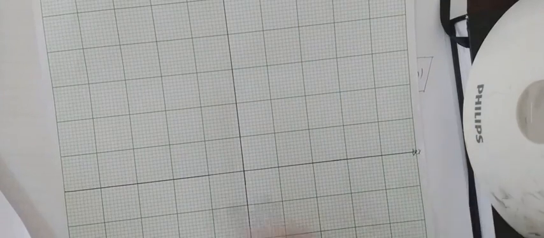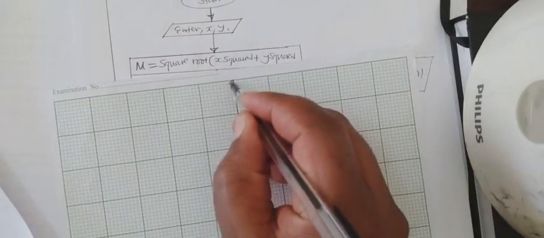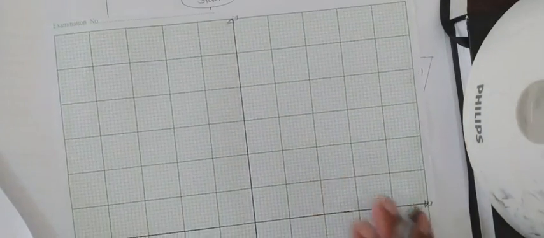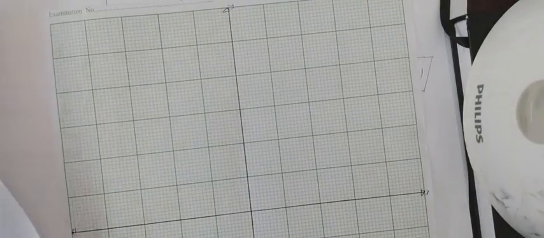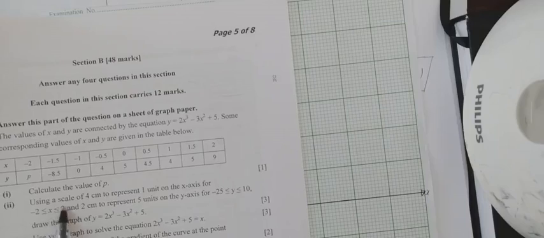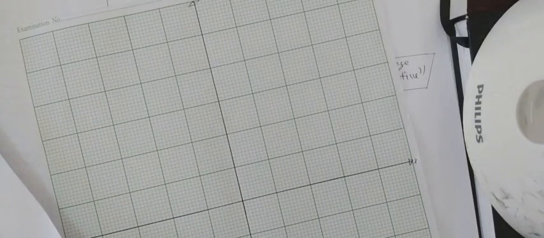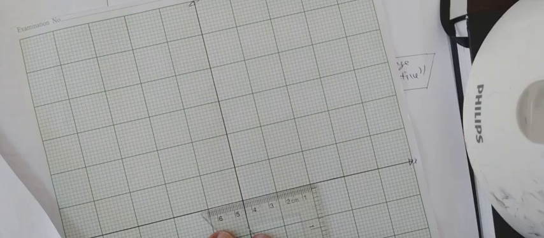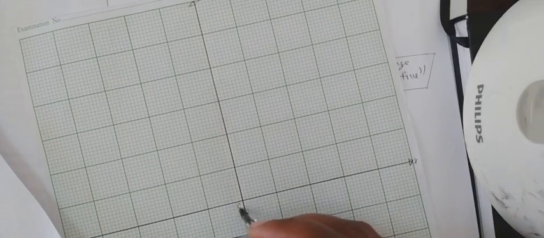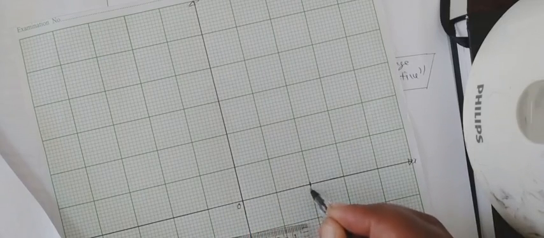So this is the x-axis, right? And this is the y-axis. We are told that for x, 4 centimeters represent 1. When you measure with your ruler from here, starting from 0, 4 centimeters should be 1.